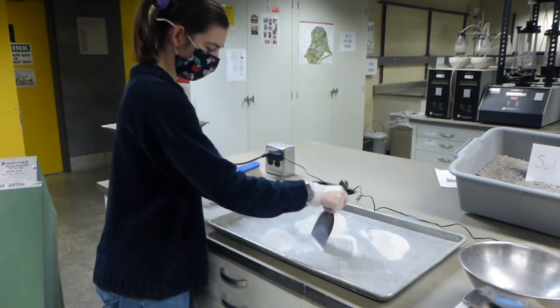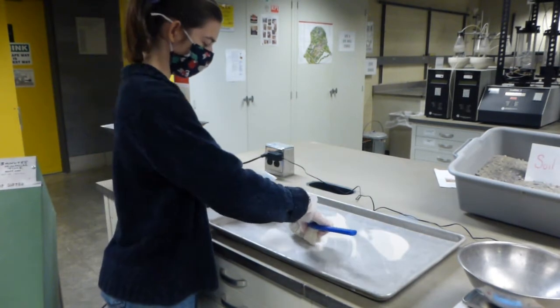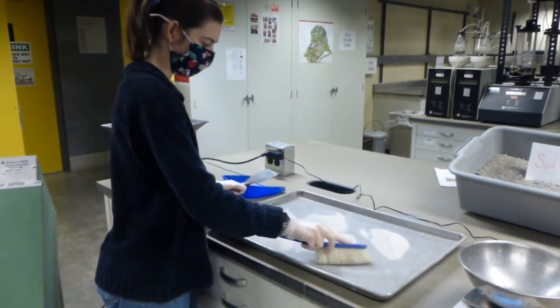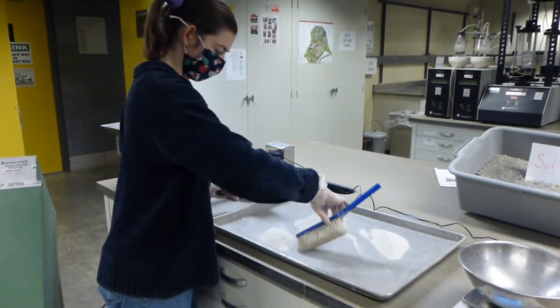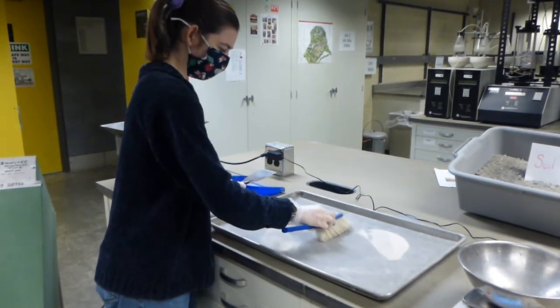The soil sample can actually smell fear, so you want to make sure to stay as calm as possible in order to make sure that it doesn't mix. Otherwise, you'll be in for trouble.